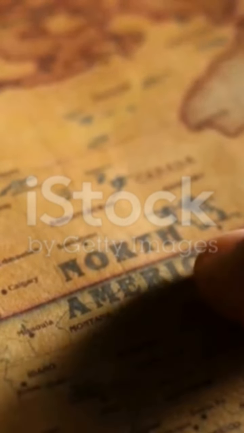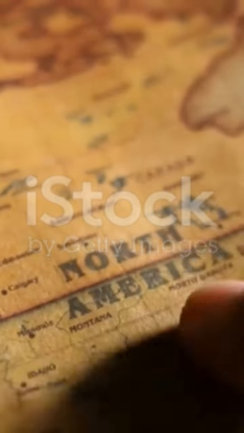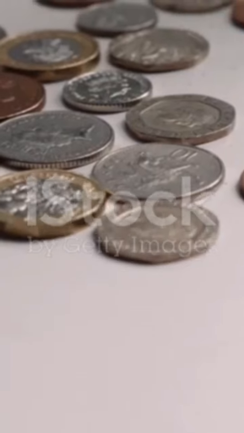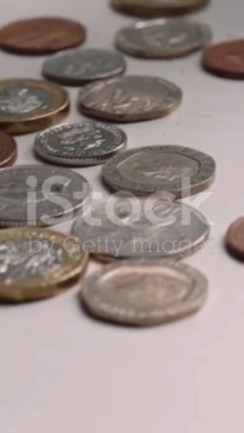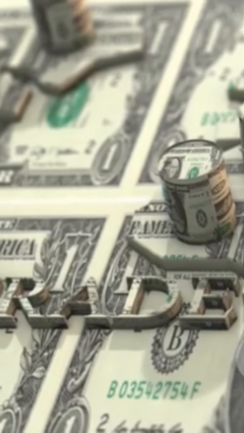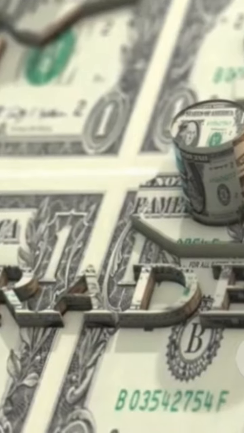European colonization introduced new forms of currency to North America. Spanish silver coins, known as pieces of 8, became common. The British brought their own system of pounds, shillings, and pence. These currencies coexisted with barter systems, creating a mixed economy.